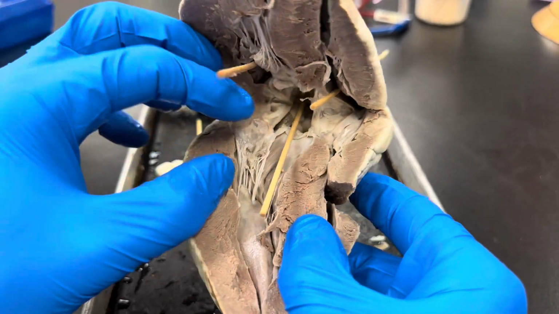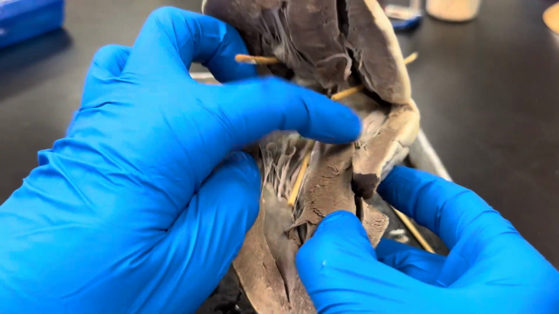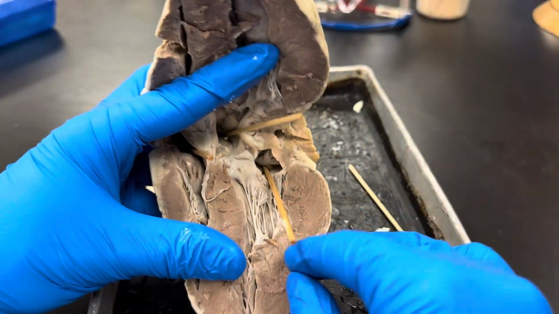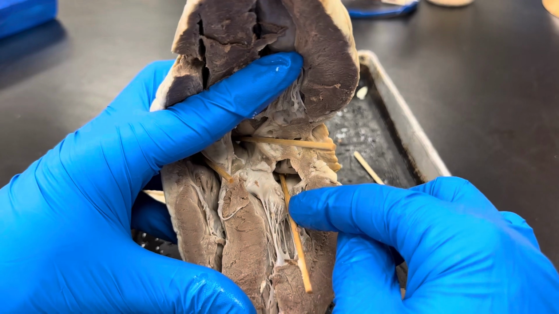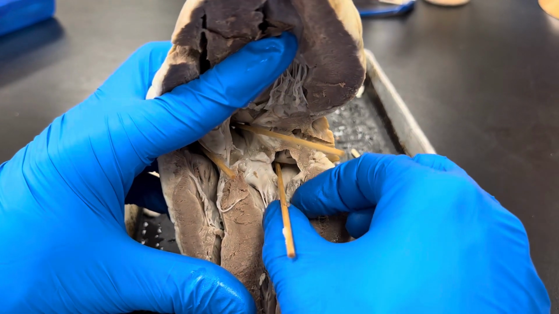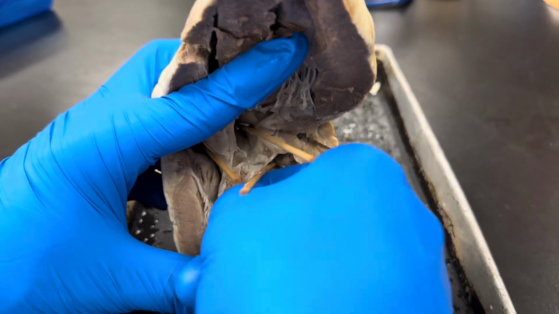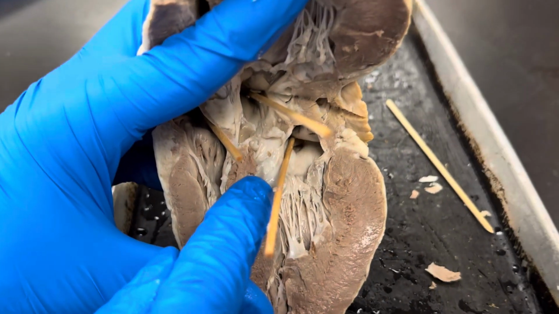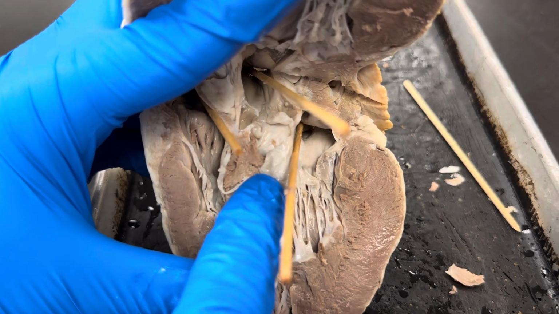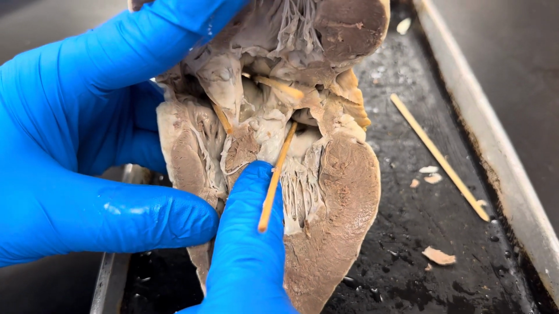What you're seeing here is a valve here and a valve here. I'm going to flip it over so you can keep your orientation right. But the valve here is between the left atrium and the left ventricle. So this valve is kind of thin, as you can see. This valve is the mitral valve. It's also nicknamed the bicuspid valve or the left AV valve.